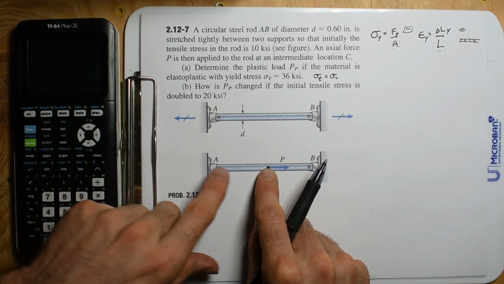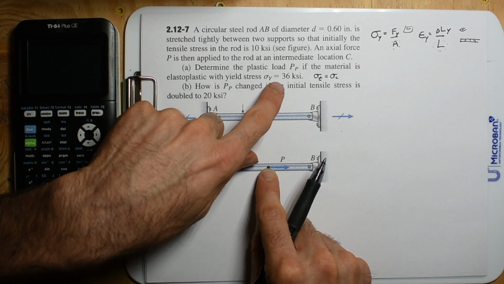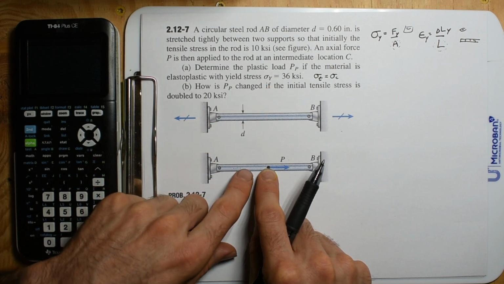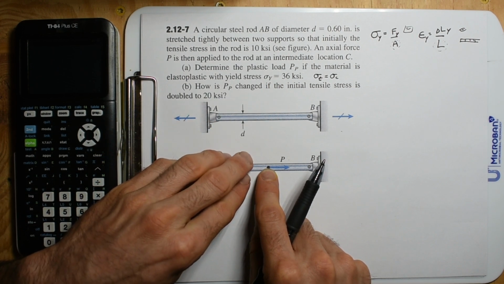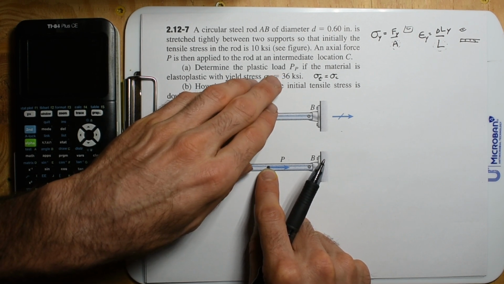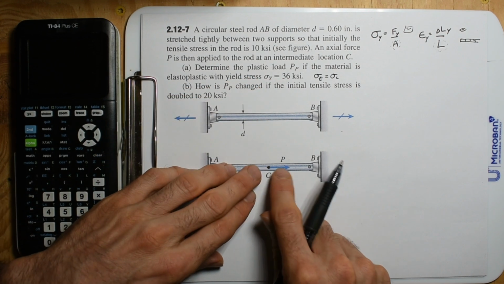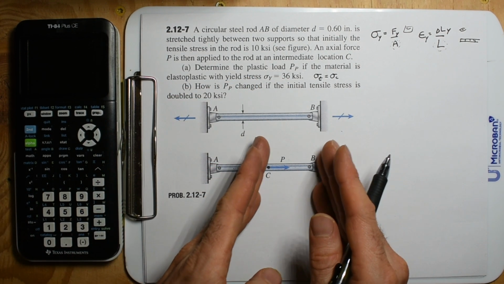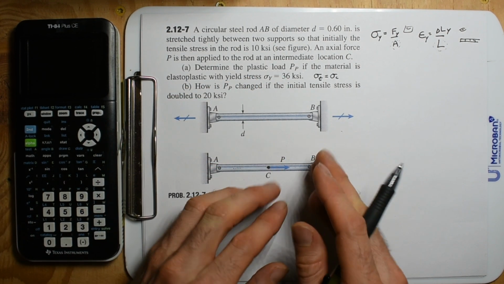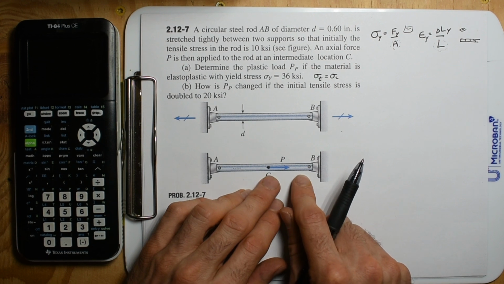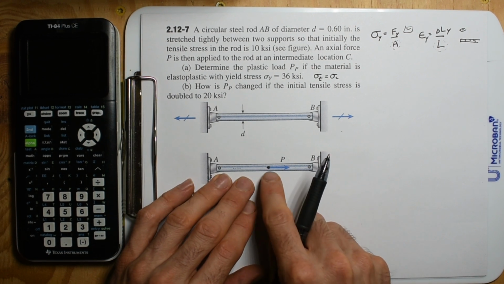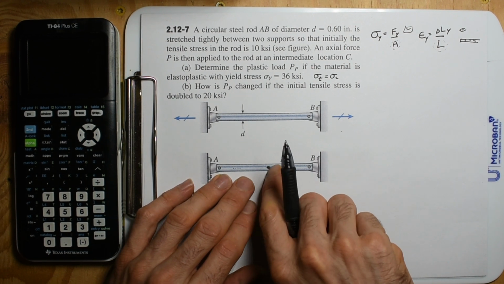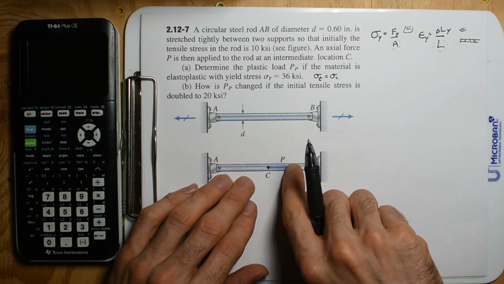As you're pulling, this part of the bar can only reach 36,000 psi. And this side of the bar, when it gets compressed, can only take a pressure of 36,000 psi. That's happening basically twice.